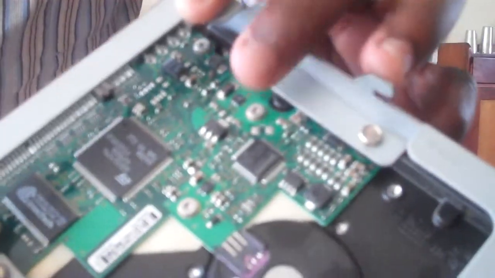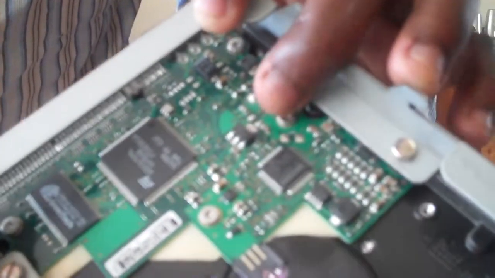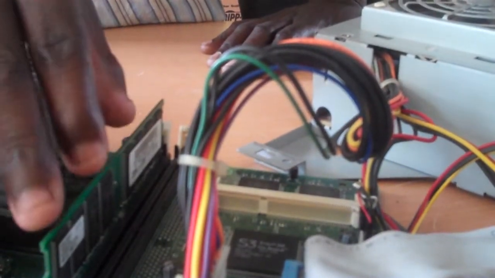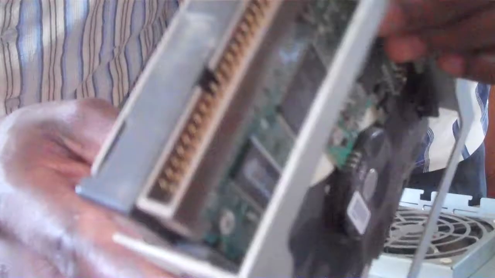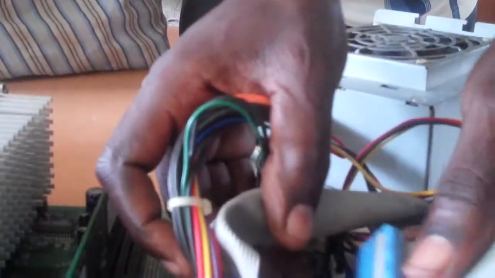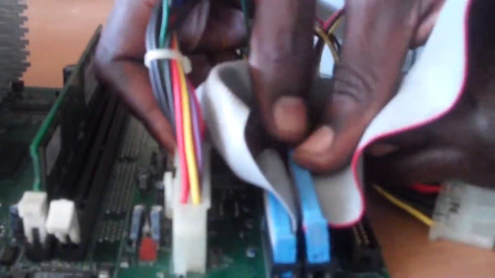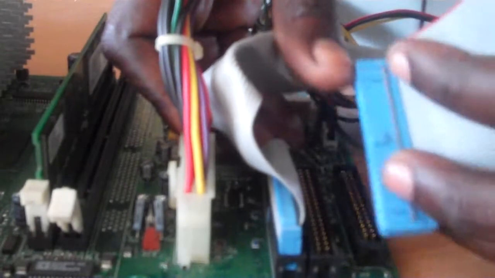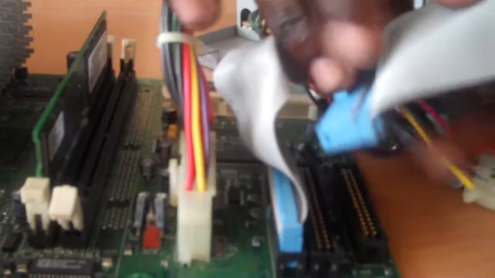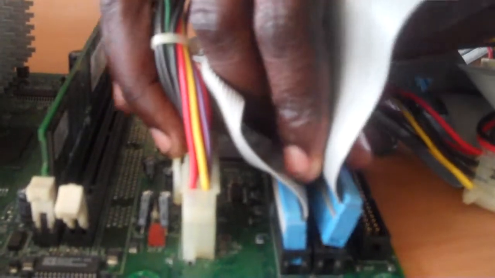This hard disk is used to store information permanently on the computer. Remember, our friend told us that this RAM here stores information as you're working with the computer, but this one here stores information permanently. We're also going to fix it on the motherboard through the data cables. So the data cable must be first of all fixed on the motherboard slot.